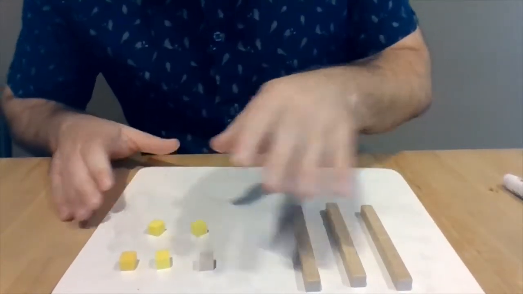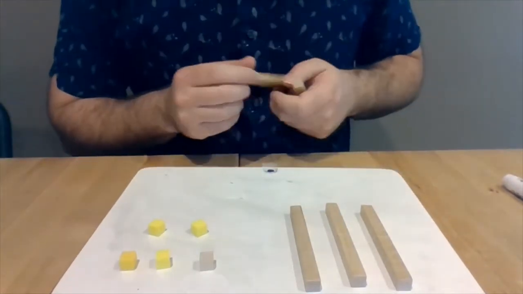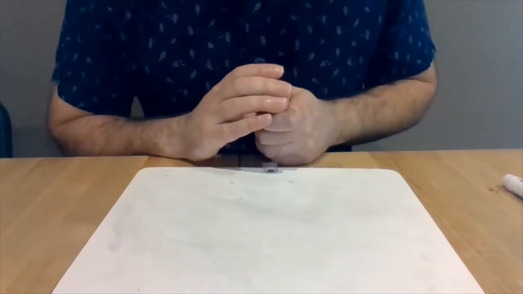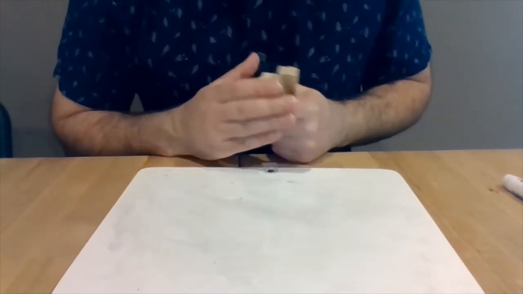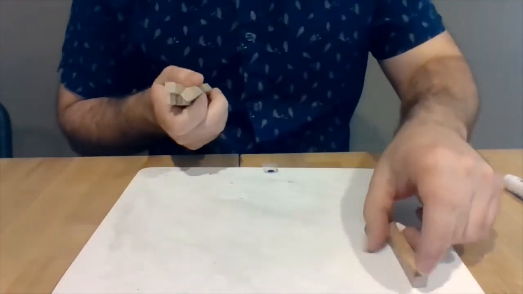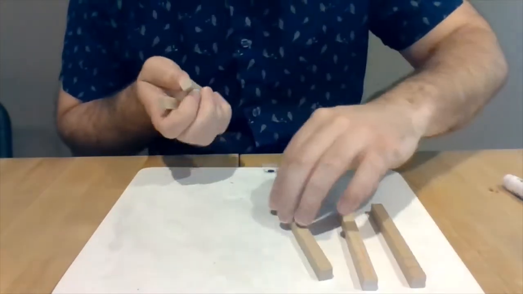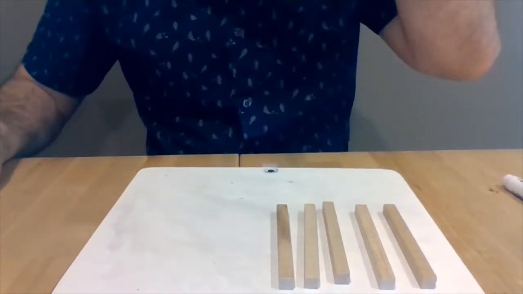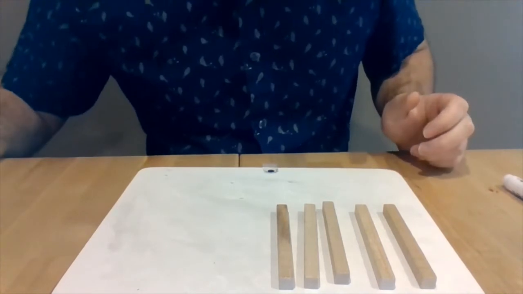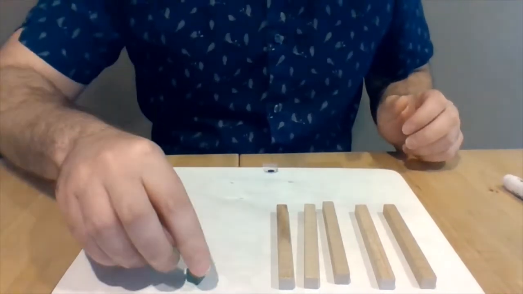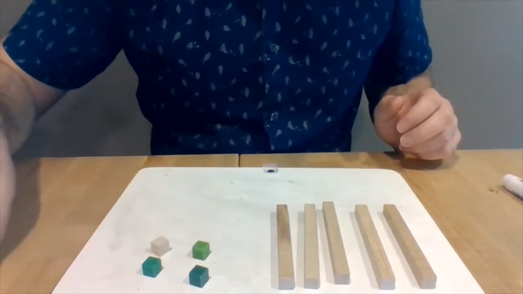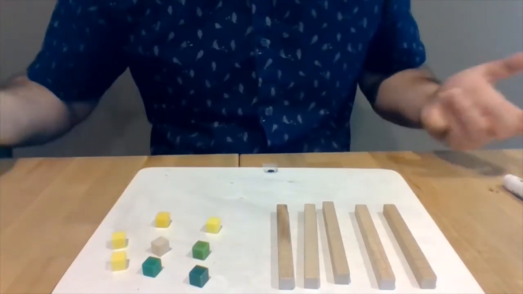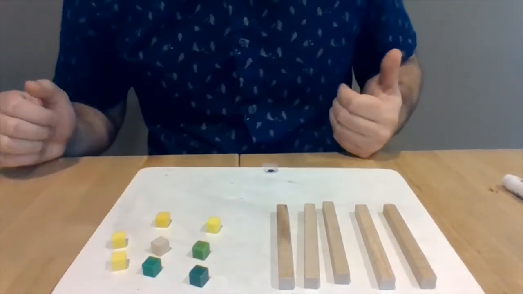Well, that's okay. So then if I was building 58, I'd take these off. How many tens do I need for 58? 50 is 5 tens: 10, 20, 30, 40, 50. So I have 5 tens here. And then 8 ones: 1, 2, 3, 4, 5, 6, 7, 8. 58.